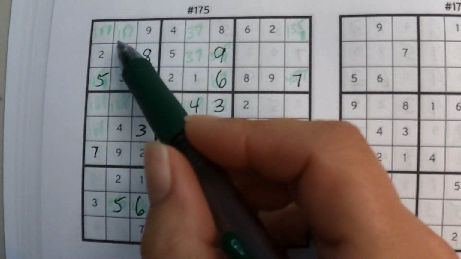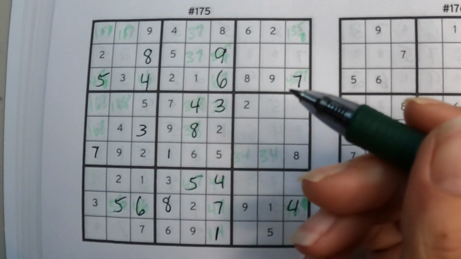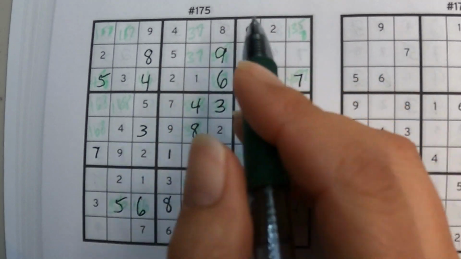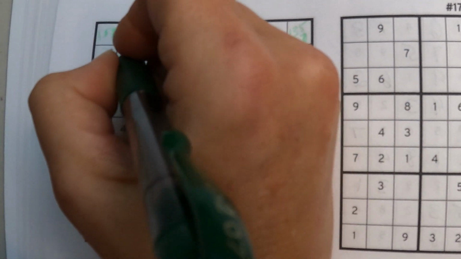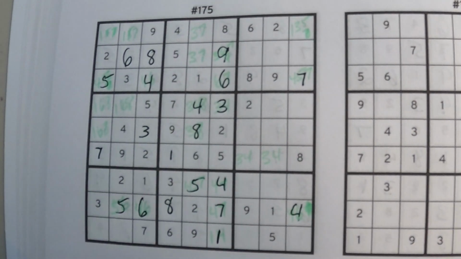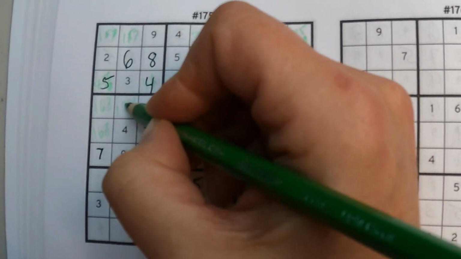All right, so now for this box, we're missing 1, 6, and 7. And the 6 can't be in those two, so it's got to be there. We can get rid of the 6.